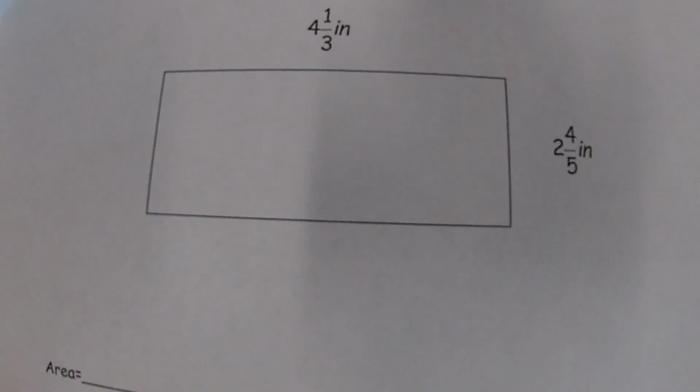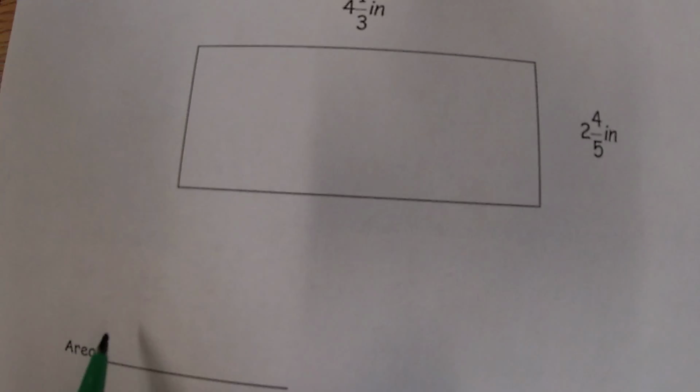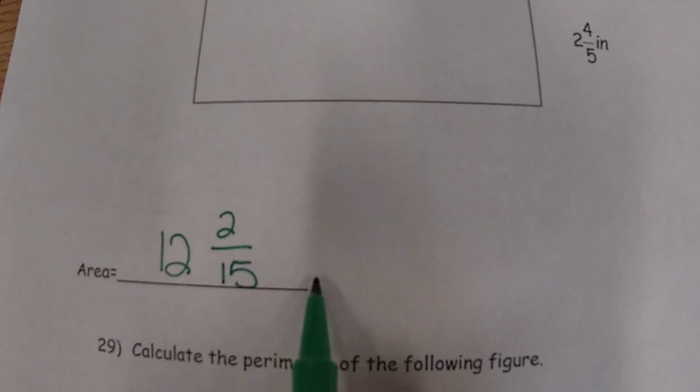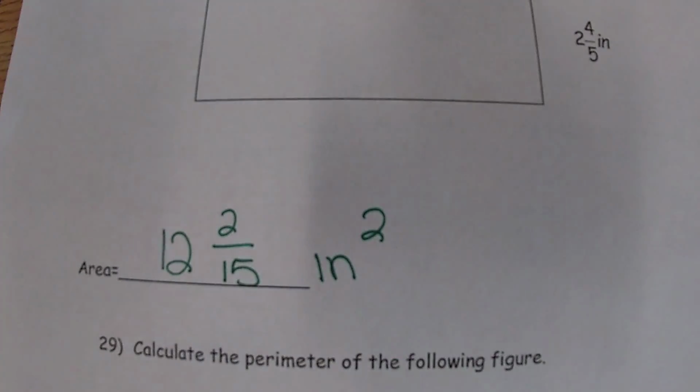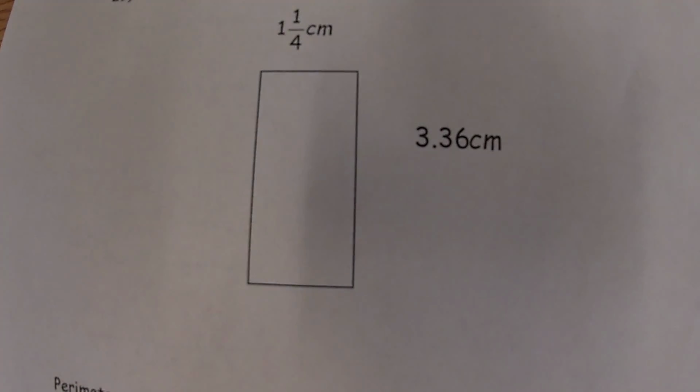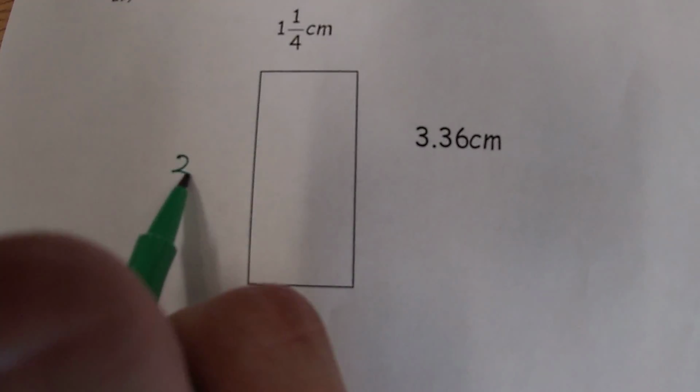Okay, then we get to, let's see if I can go in the right order here and not skip. Area. So remember, to find area of something, we need to multiply the length and the width. So you're more than welcome to use a calculator to do this. You just need to multiply the two numbers that we see here. The key is that you need to make sure you get the correct label. So we get 12 and 2/15, but we need to make sure that we have inches squared because area is always a square label.